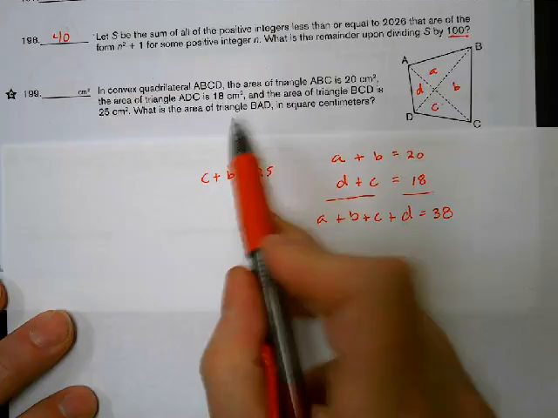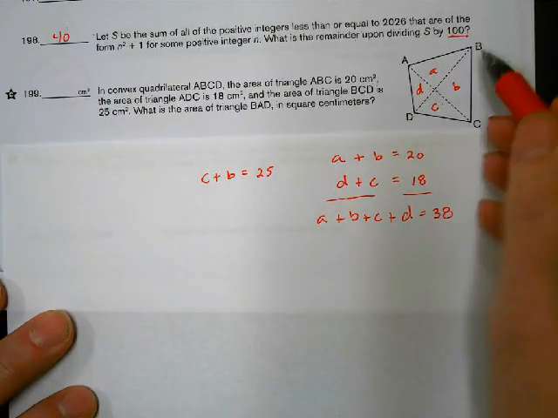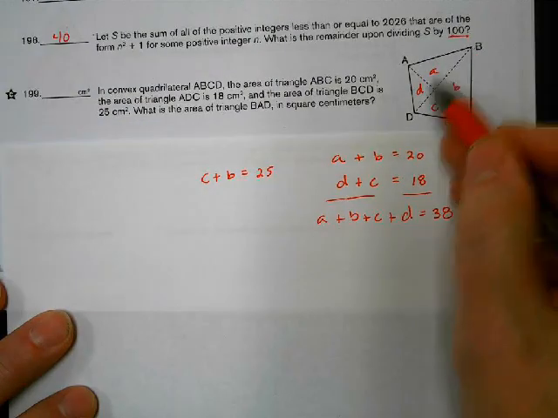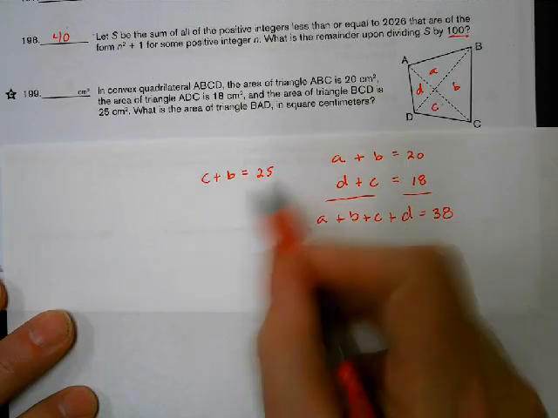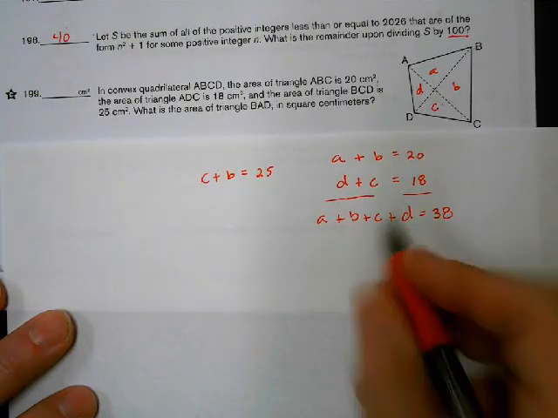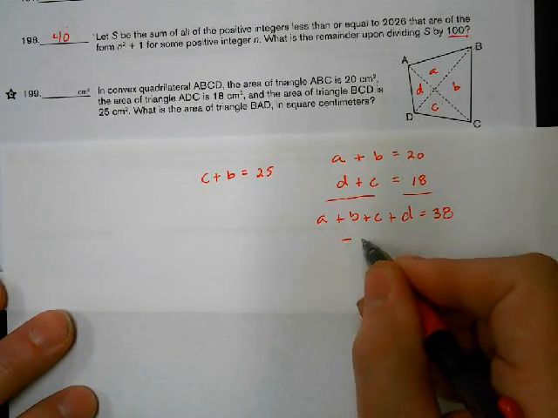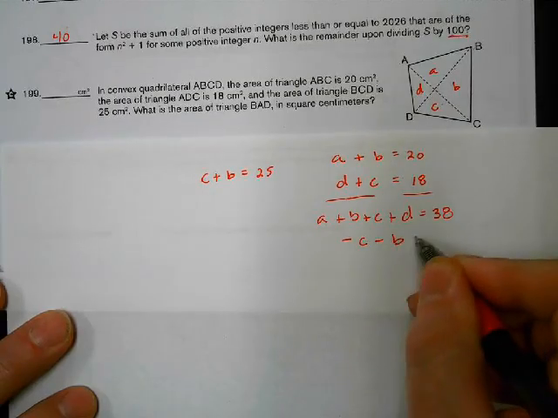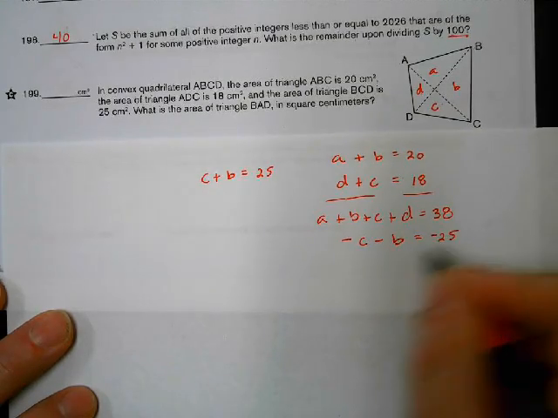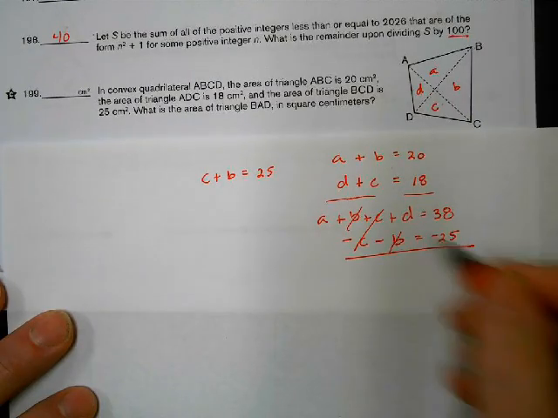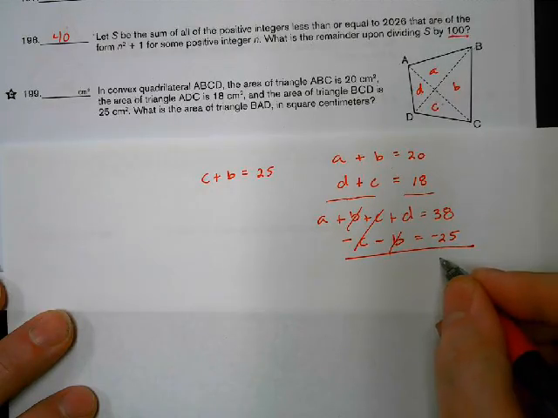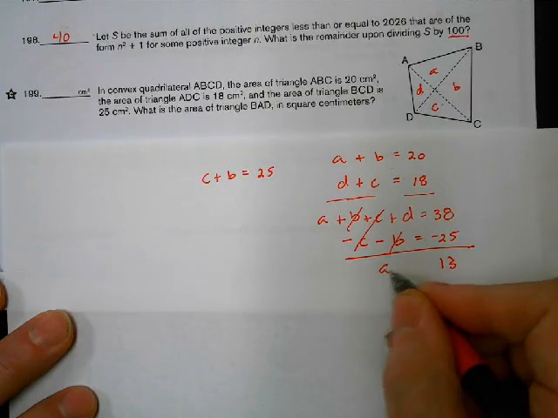So what I can do is subtract this from this equation here. I can subtract C plus B equals 25. The C's cancel, the B's cancel, and then 38 minus 25 ends up being 13. So A plus D equals 13. And A plus D is triangle BAD that I'm looking for. So my answer is 13.